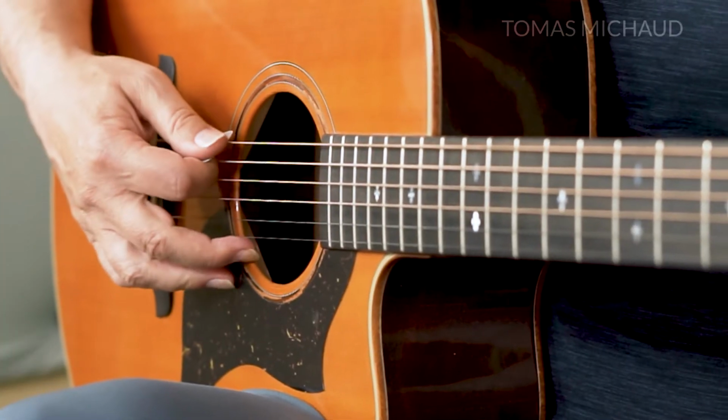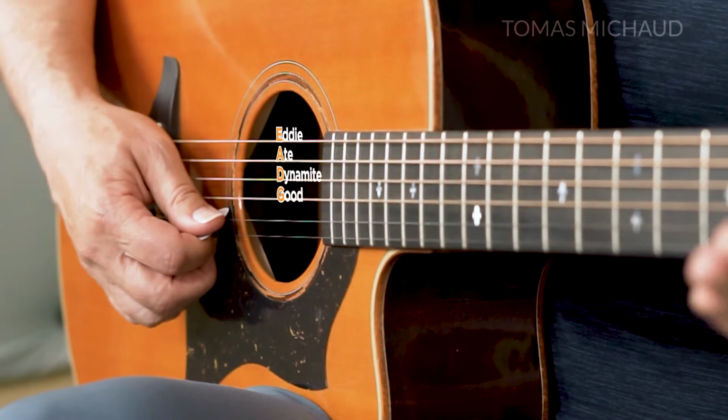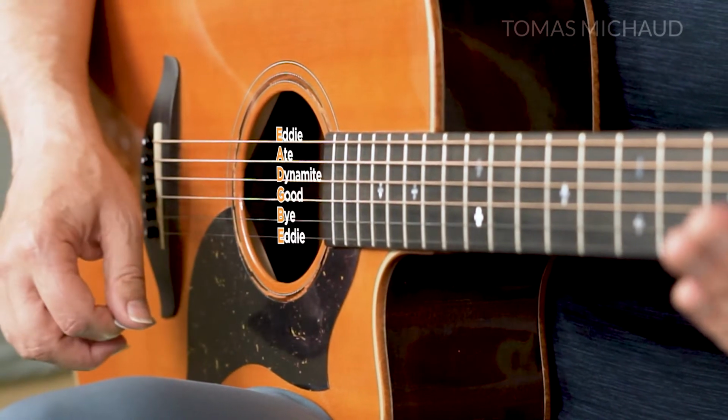So if you haven't come across it yet, there's a lot of phrases that people use to remember the strings. Just by saying the phrase, the first letter of each of the words is the guitar string, starting usually from the sixth string down to the first. The most common one is Eddie ate dynamite, goodbye Eddie. E for Eddie, A for ate, and so on. So that would be Eddie ate dynamite, goodbye Eddie. So now you can go Eddie ate dynamite. So Eddie, E, ate, A, dynamite, D. Now you know that's a D string. Okay, takes a second, but you get it.